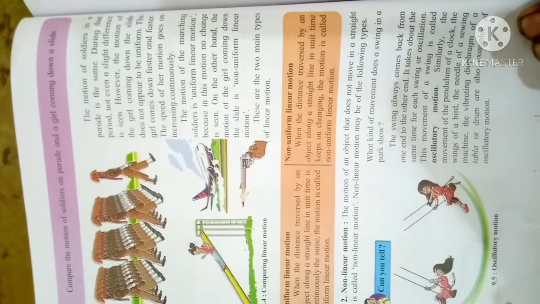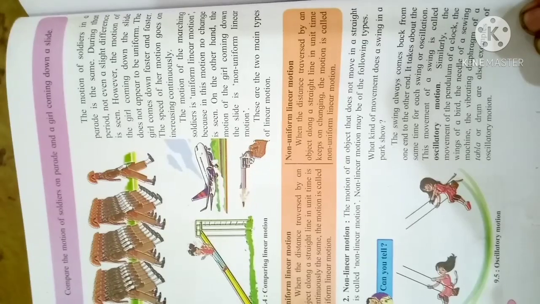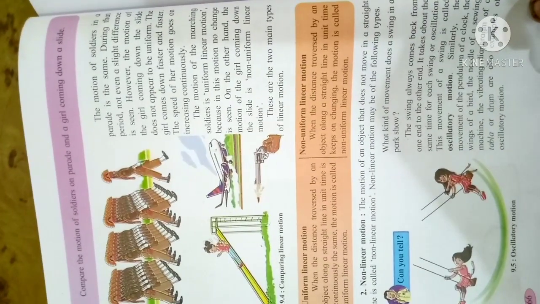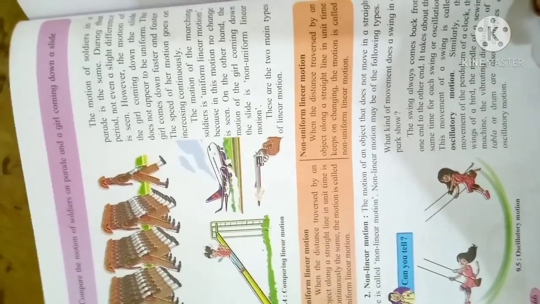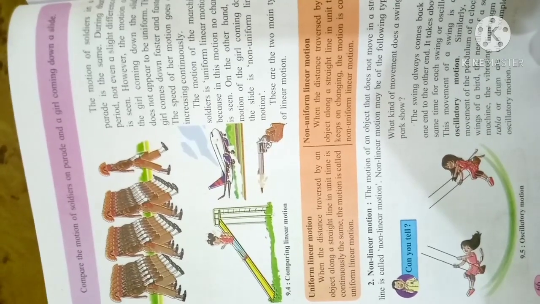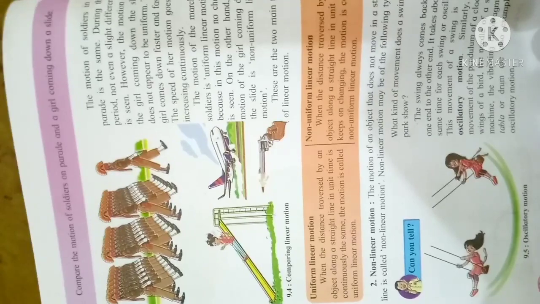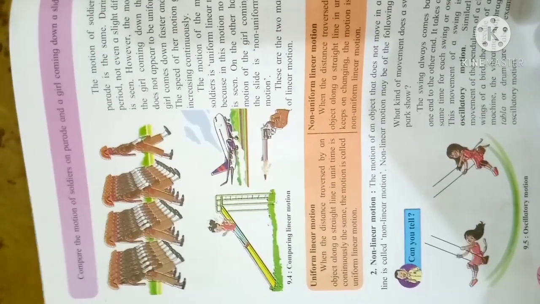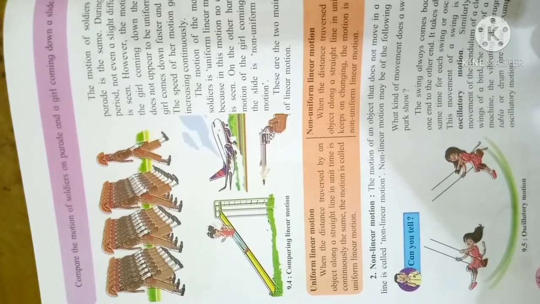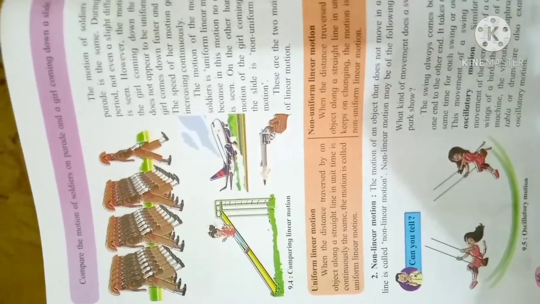But the girl falls from up to down. The girl comes down the slide, from up to down, and her speed increases. It is a straight line, linear, but her speed changes. That means non-uniform linear motion. Uniform means that each and every time the speed or displacement is the same. It is known as uniform linear motion. But in non-uniform linear motion, linear means a straight line. The girl is falling from up to down, but each and every time her speed increases. That means non-uniform linear motion. The definitions of uniform linear motion and non-uniform linear motion are the most important.